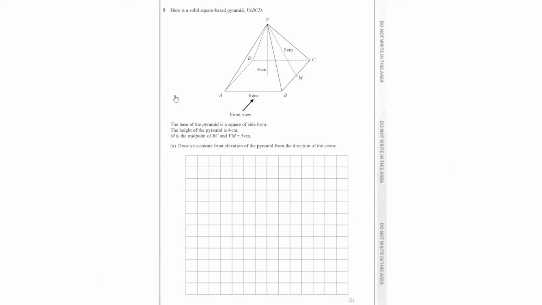Okay, this one I've zoomed out just because we need to look at the grid at the same time, but hopefully you can see it clearly enough. So here is a solid square-based pyramid, which is key there because I feel like it doesn't really look like a square, does it? But it is apparently a square-based pyramid. The base of the pyramid is a square of side 6 centimeters. So that side there is obviously also 6. The height of the pyramid is 4, the vertical height. M is the midpoint of BC, and VM is 5 centimeters. So kind of like the slanted height, I guess.